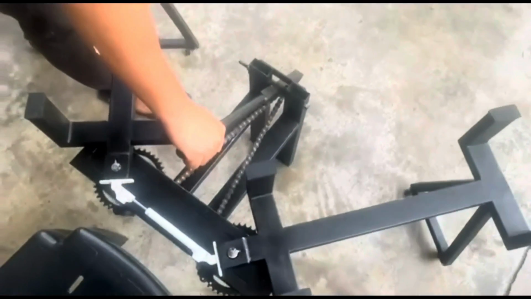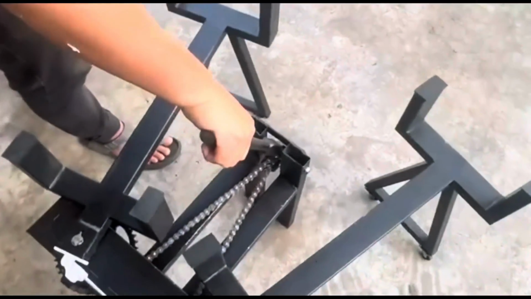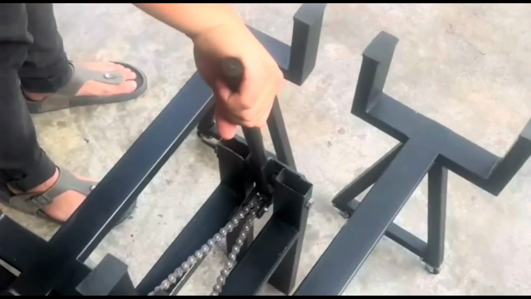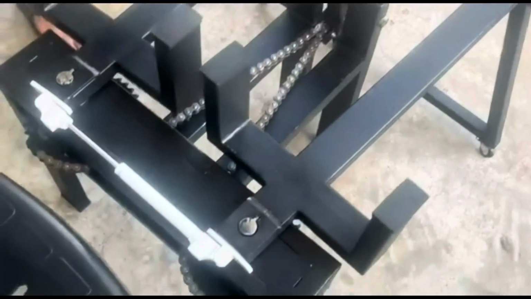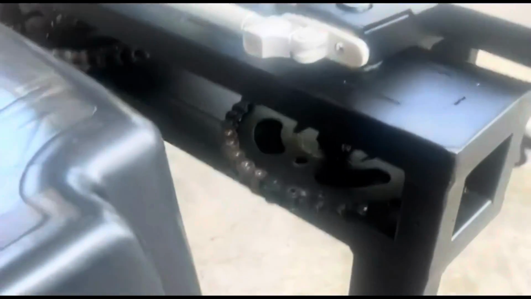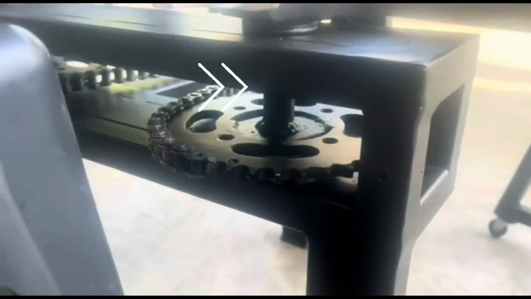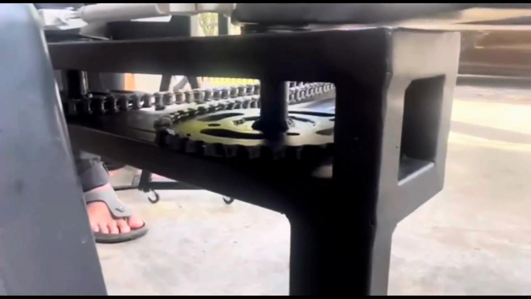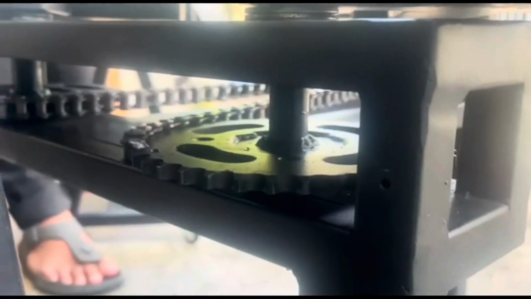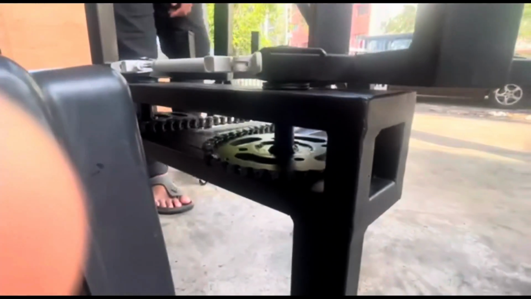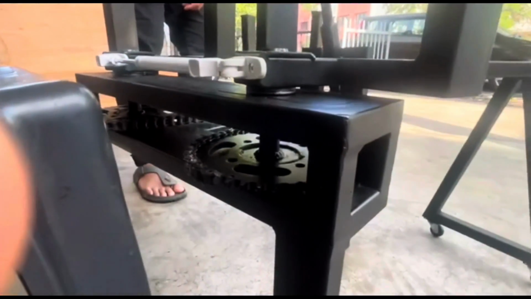As you can see, at the top of the shaft there is a lock built in because we want to make the leg part removable from the base part. And then the sprocket has been connected to the shaft by welding, and the shaft goes through the leg pad to make the leg pad also rotate.